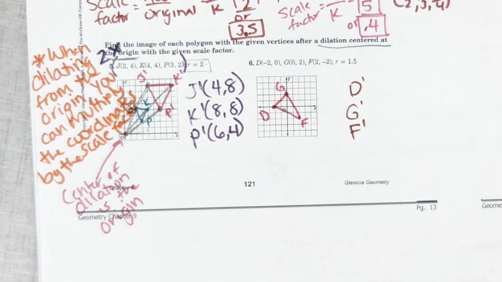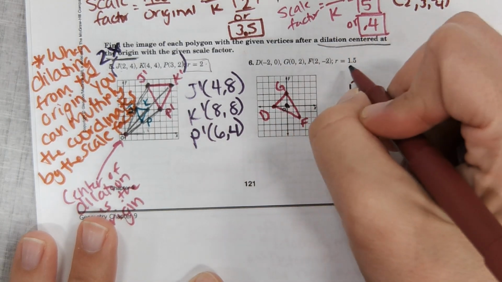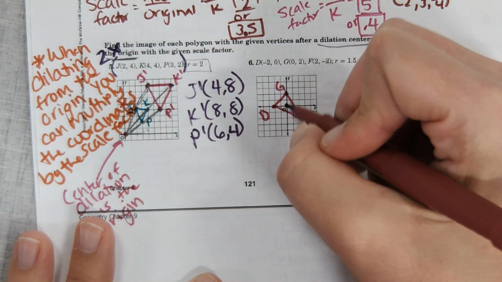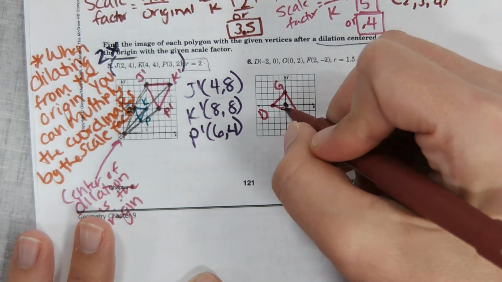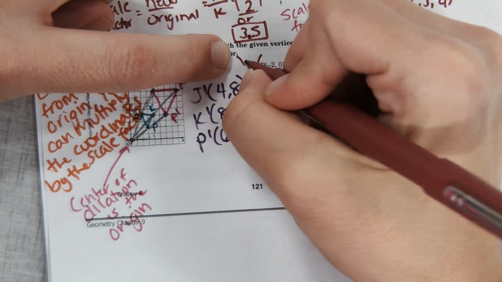Those are original points. Center of dilation is the origin. And so our scale factor is 1.5, so all these points are going to get 1.5 times away from the origin.